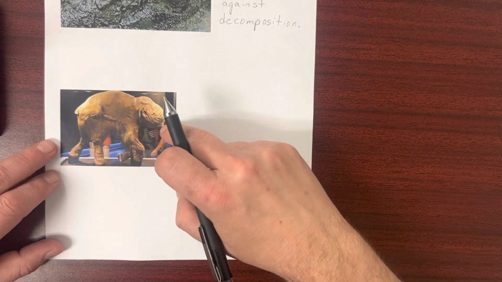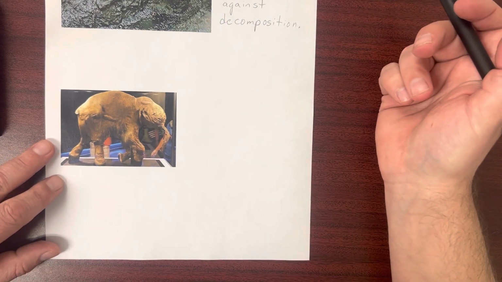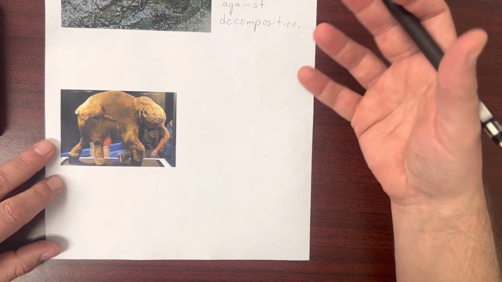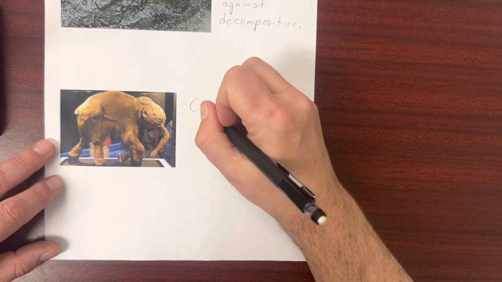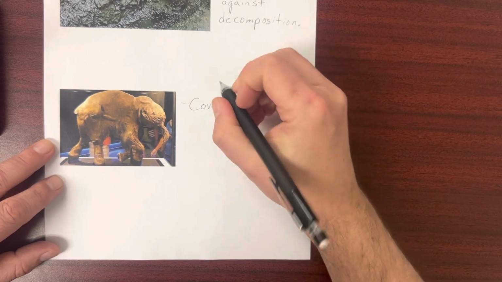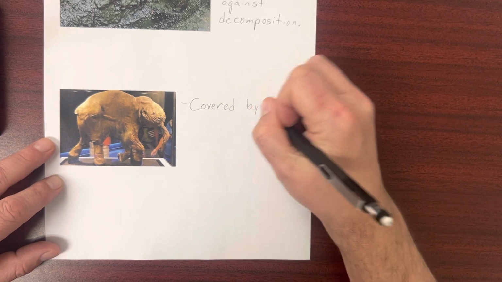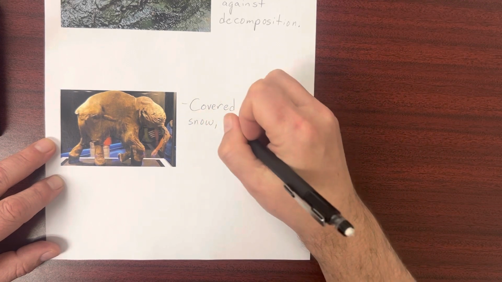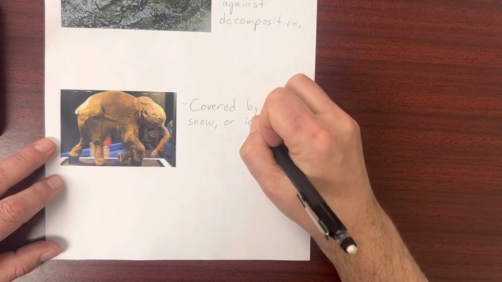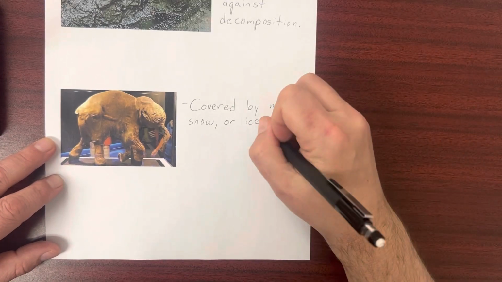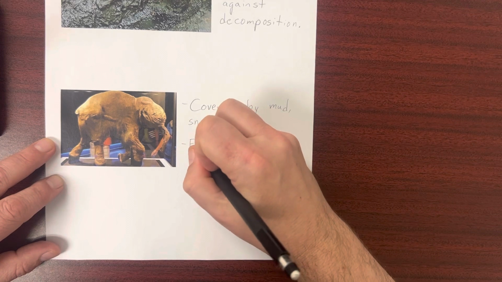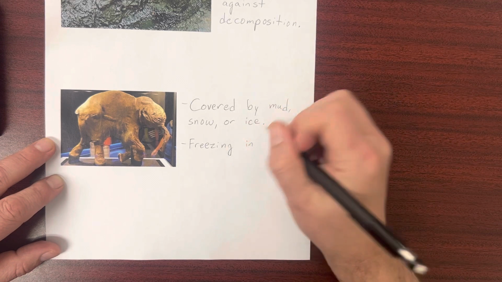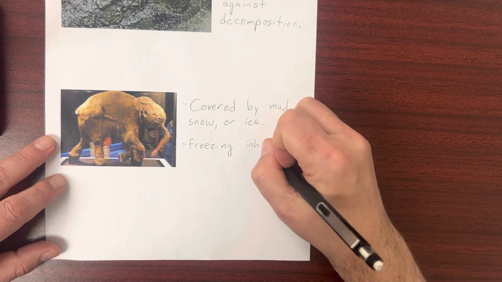And then finally, we get these examples of animals that have been frozen, kind of like flash frozen if you put them into a really cold freezer. And just like the tar pits, they're rapidly covered by, it could be mud, it could be snow, could be ice, but it's in a very, very cold climate. That's the thing, rapidly covered in a very cold climate. And that freezing process is what inhibits the decay of that organism.